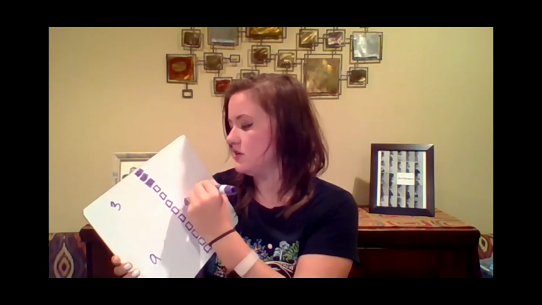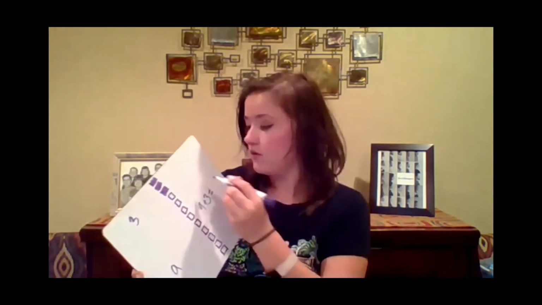There's 1, 2, 3. So now what is our equation? We see we have 9 right here. So we have 9 and 3. And that turns into 9 plus 3 equals, we should know this with our math fluency, 12.